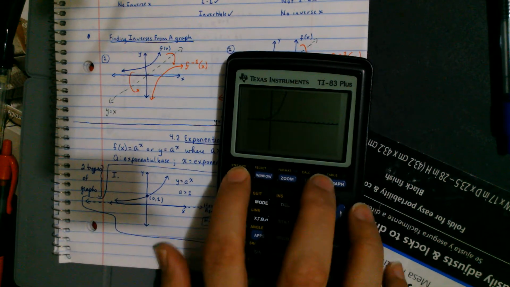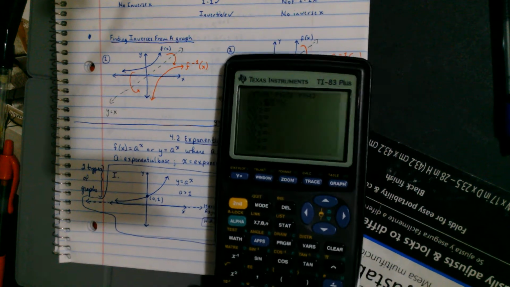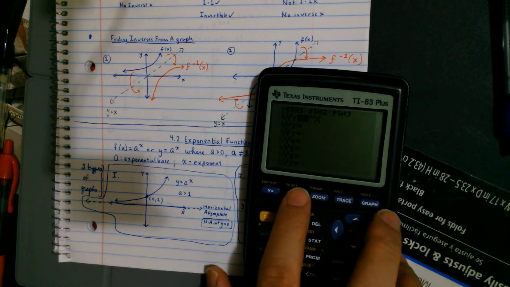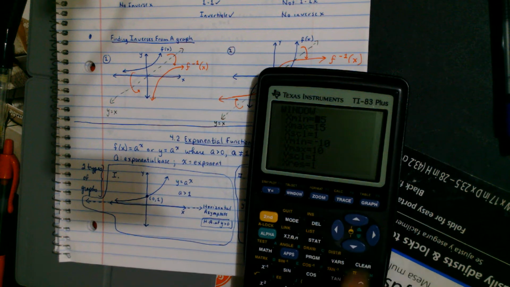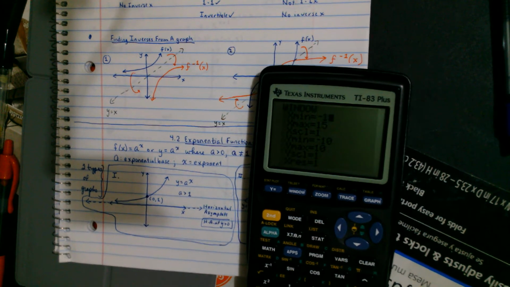And go back here. Y equals 2 to the x. So if the base is bigger than 1, which that is, let me get my window here. Let's say negative 10. Let's see how that works.